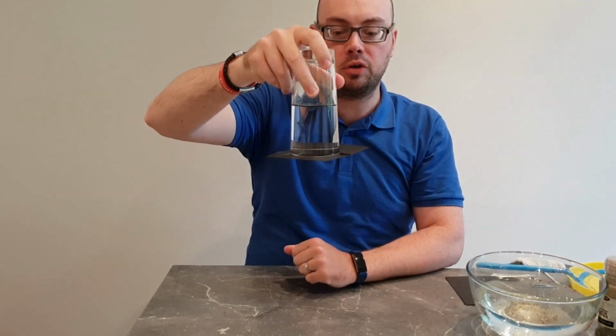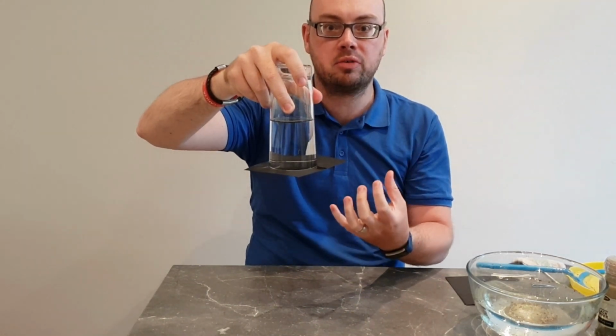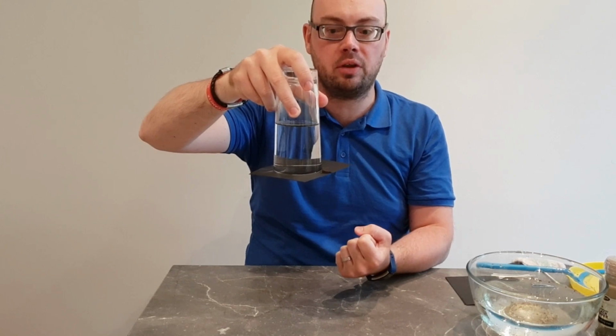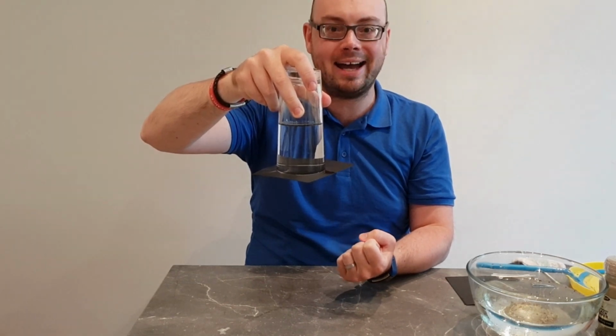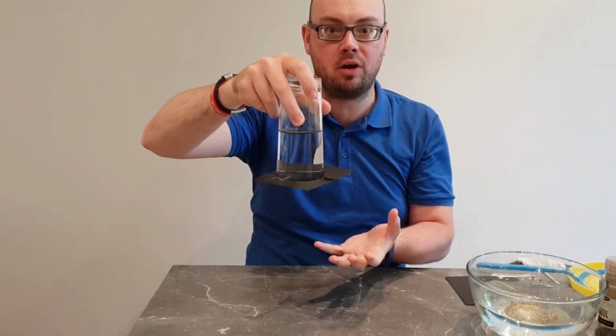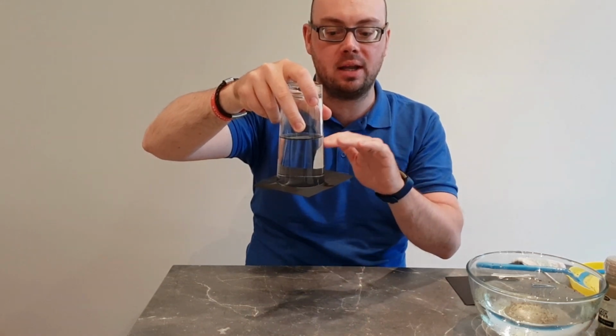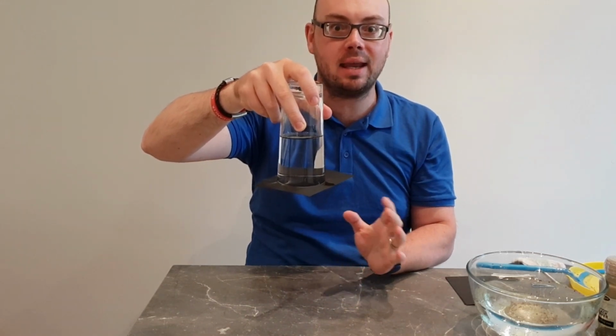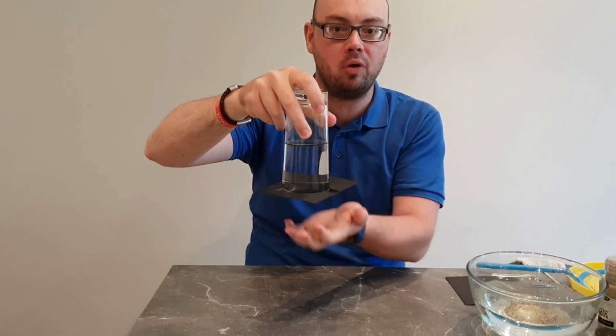Now the water molecules are all cohesive, which I've said means they have strong bonds with each other. But water is also adhesive, which means it sticks to other things. The water in here is sticking to the card, and air pressure is pushing up on the card.